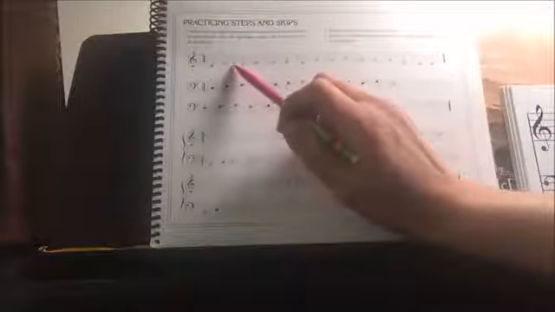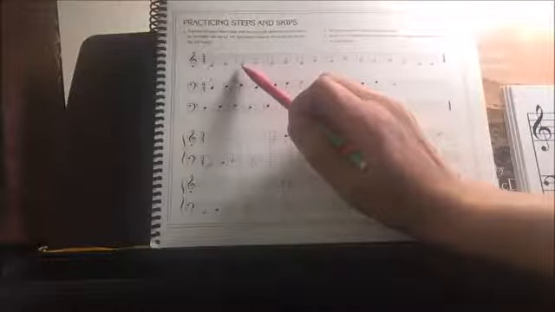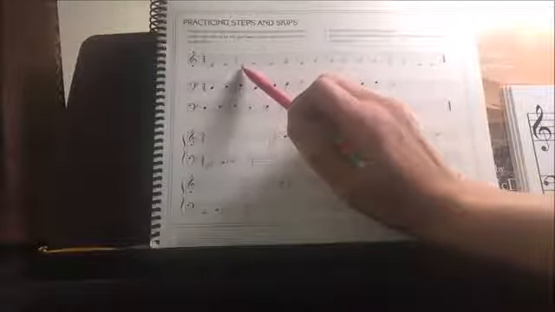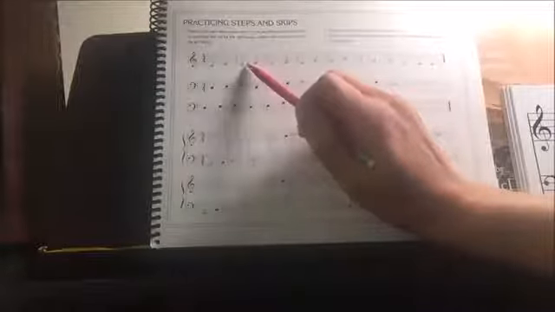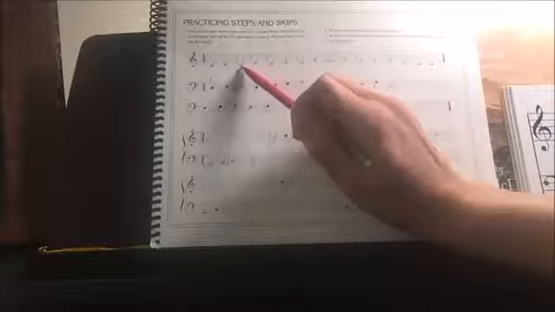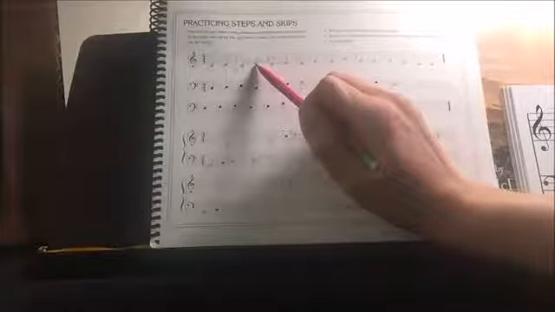Then you're going back down to middle C. So play that middle C. And as you can see, we're going from middle C to the next line note. So now you're going to be skipping the D. So play middle C and then your third finger on the E.